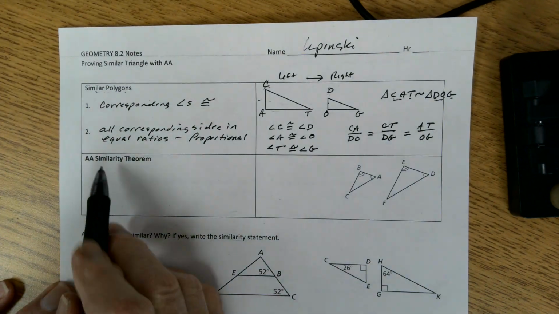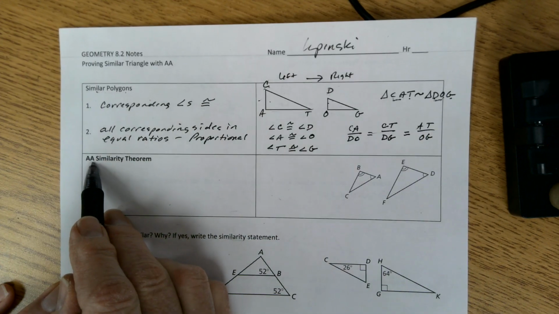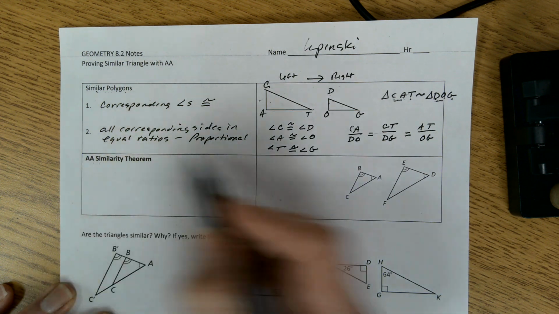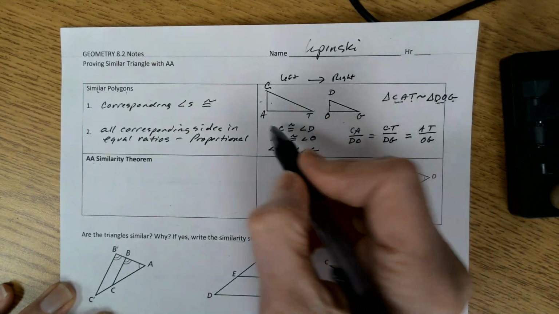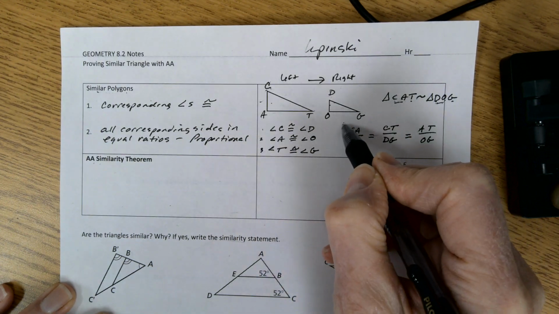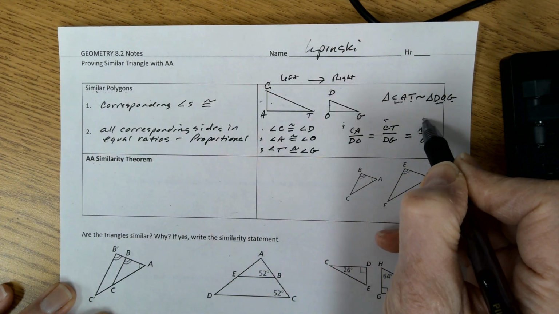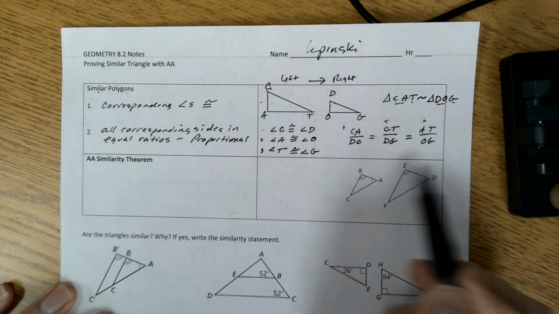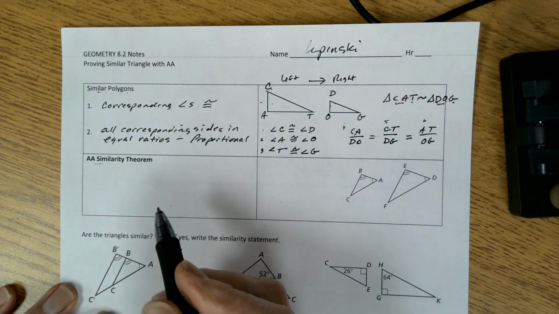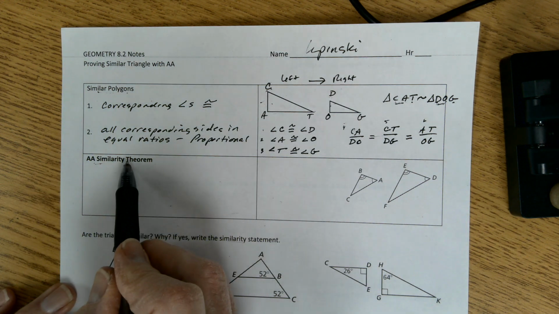Okay, so if I want to prove that two triangles are similar, I would have to prove 1, 2, 3, 4, 5, 6. I would have to do all of this to show that they're similar. But dun, dun, dun, we don't have to, okay?